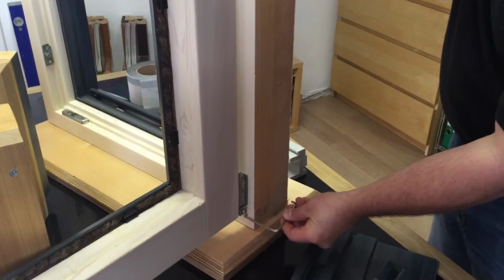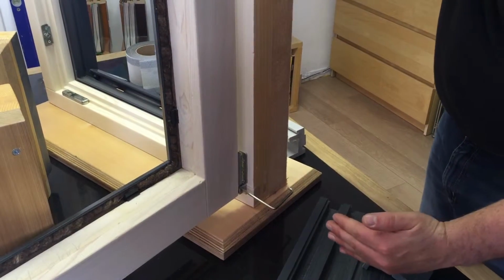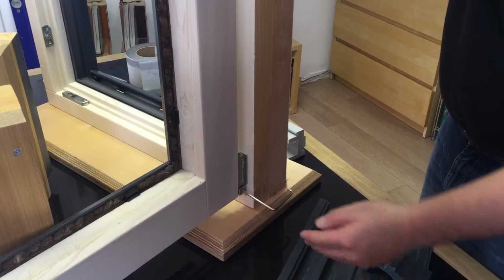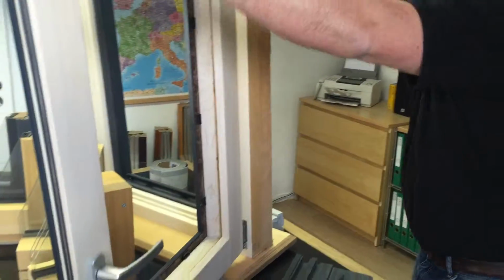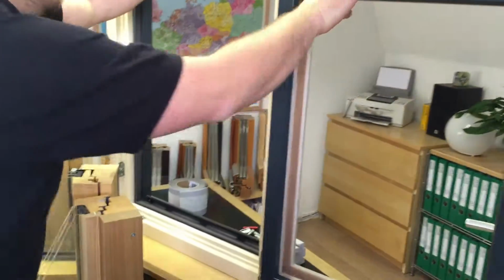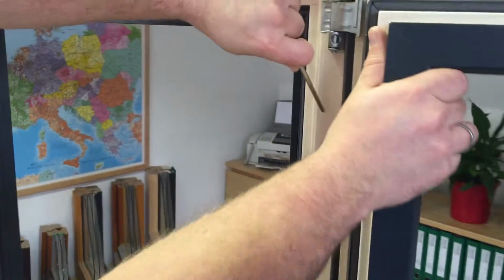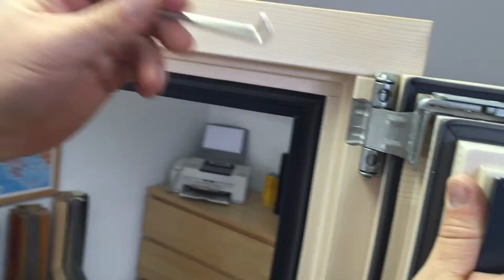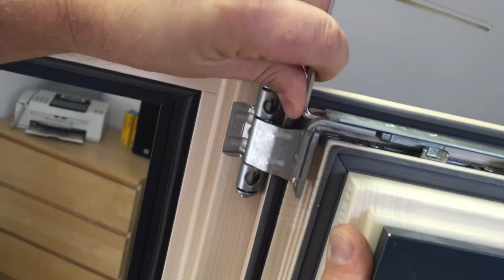Then you also can use this here and move the window on the bottom part to the right or to the left. And the most efficient way to adjust the window is here. Maybe I open it more. It's very hard to see, but when you open it, this is a scissor for tilting. And here you can also put this tool in. It fits.